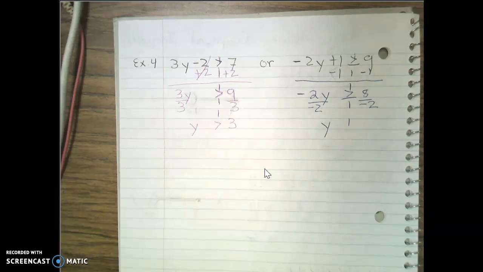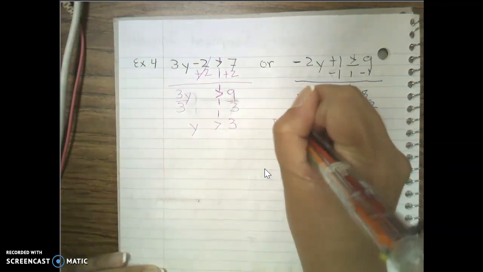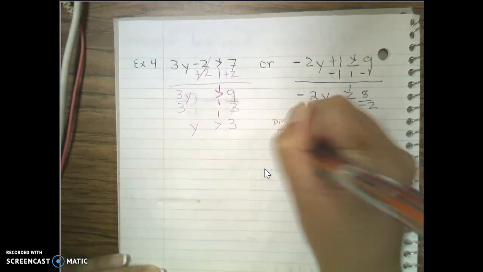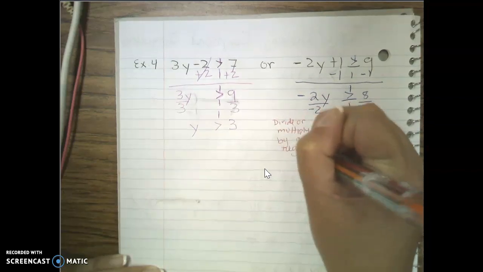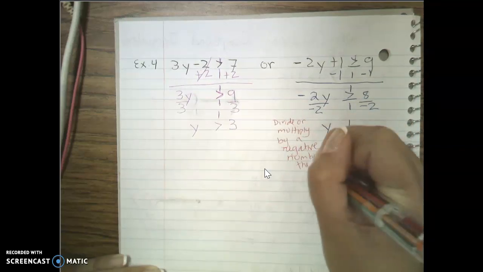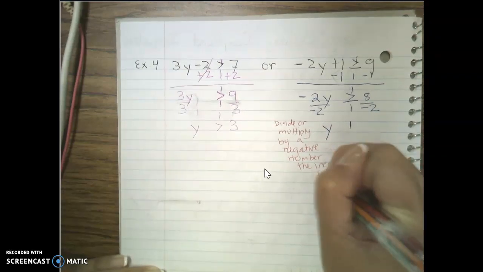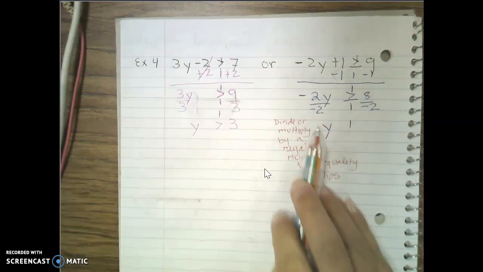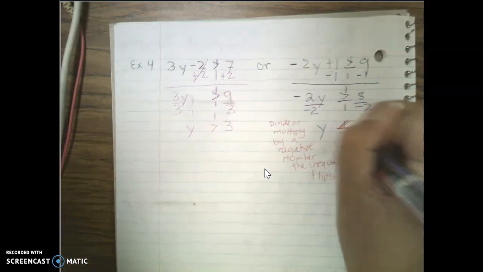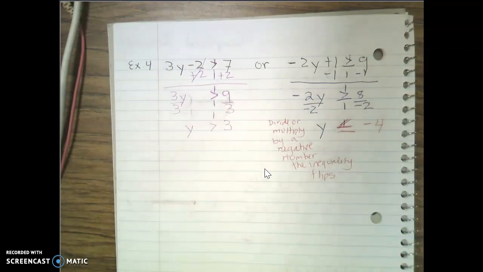So remember, when you divide or multiply by a negative number, the inequality flips. So I divided by a negative 2. That means this inequality is going to flip. 8 divided by negative 2 is negative 4.